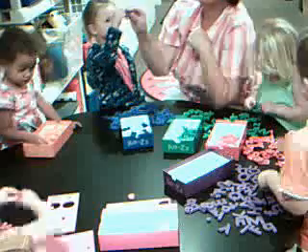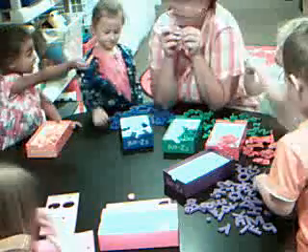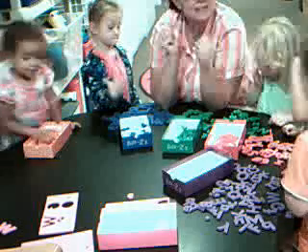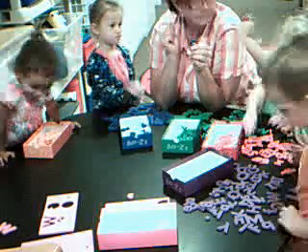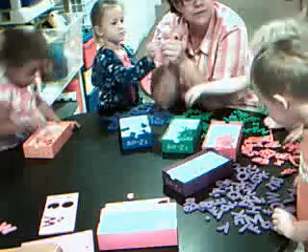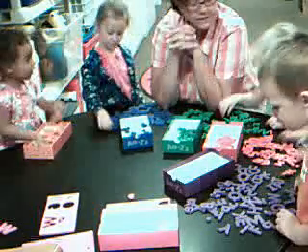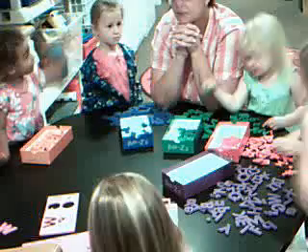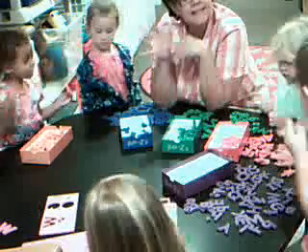This is the letter C. You have an O. We're looking for a C. Who can find the letter C? Where's the letter C? What does the C sound like? Cake. Cat.